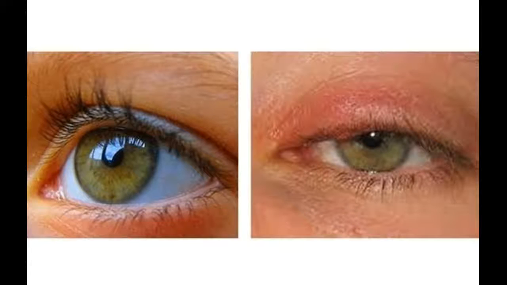Eye problems. The best treatment options. The eyes are complex organs, with many parts that must work together to produce clear vision. Here is a basic overview of eye anatomy.